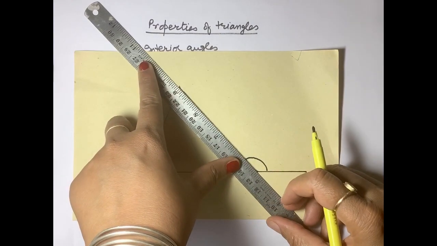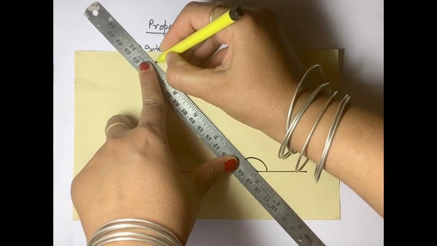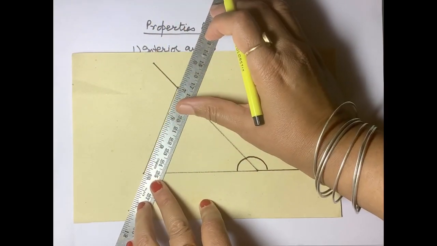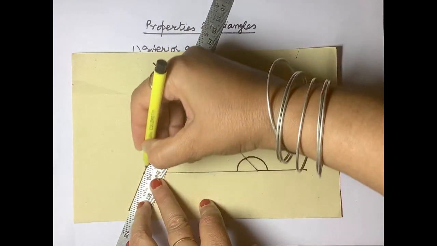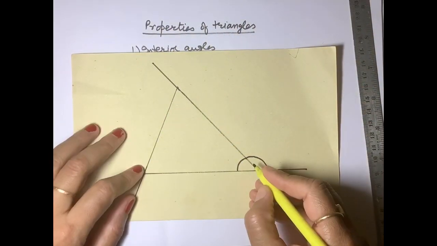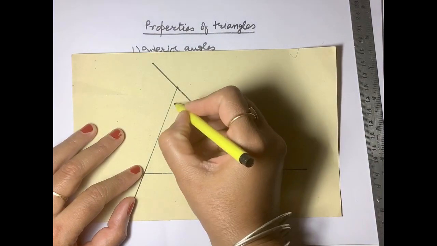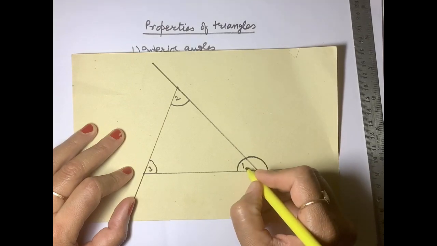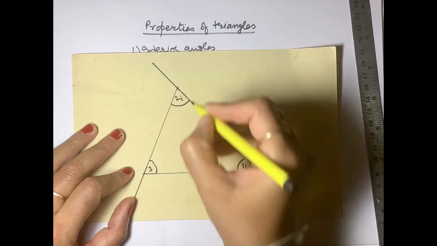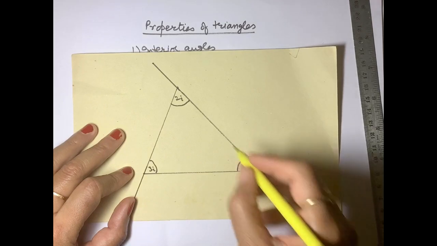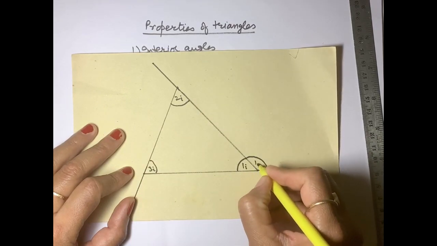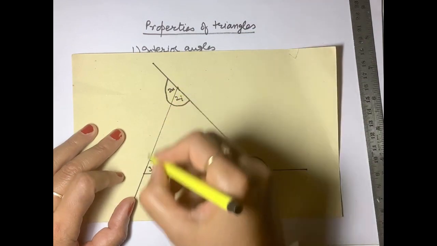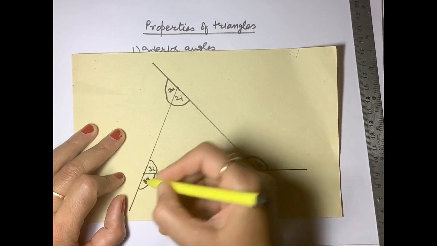Now we extend all the three sides. We name the angles 1, 2, 3. As these are interior angles, we name it 1i, 2i, 3i. And this is exterior angle, we name it as 2x and this is 3x.